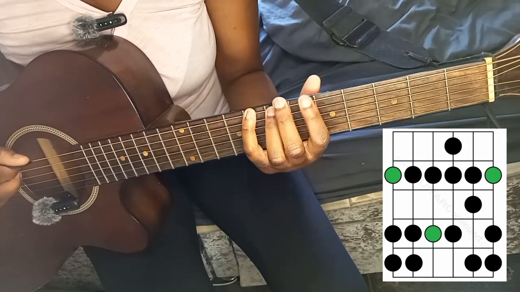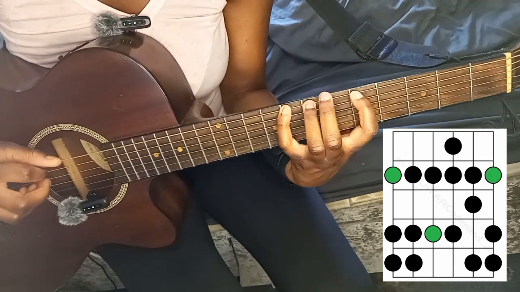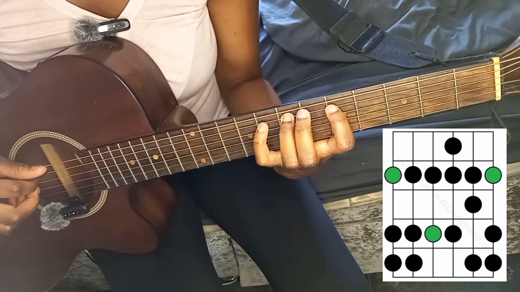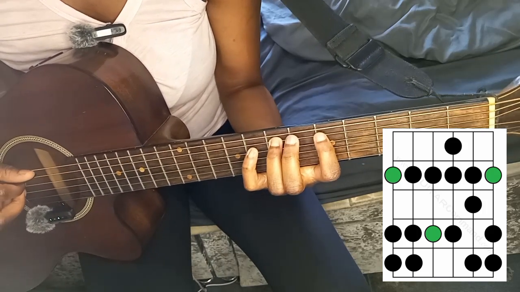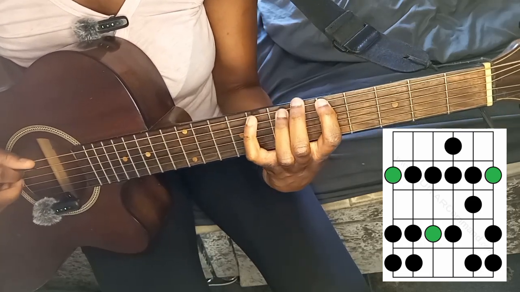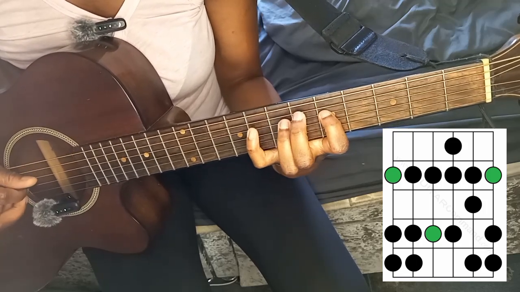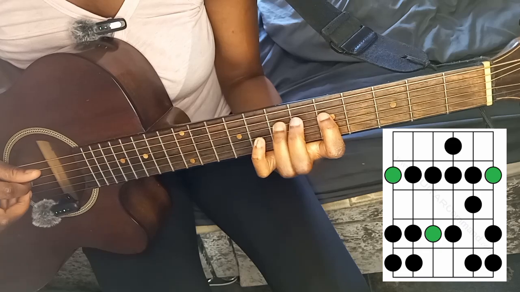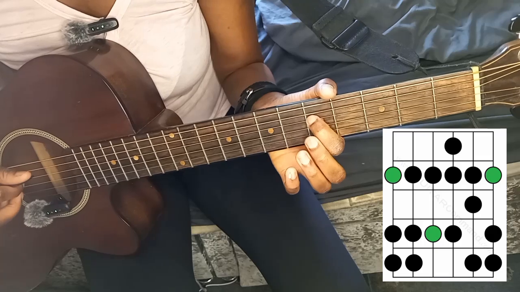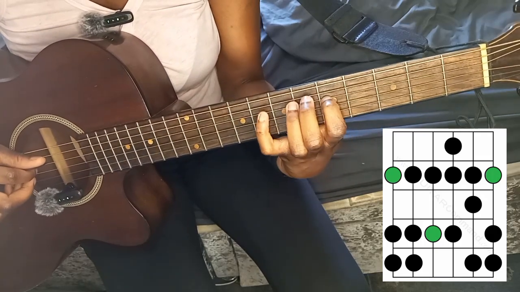The 3rd of A is C sharp, but in the natural minor scale it's C, and then D, E. The 6th of A is F sharp, but in the minor scale it's F. In the major scale, the 7th is G sharp, but in the minor scale, it's G, which is the flat 7th.